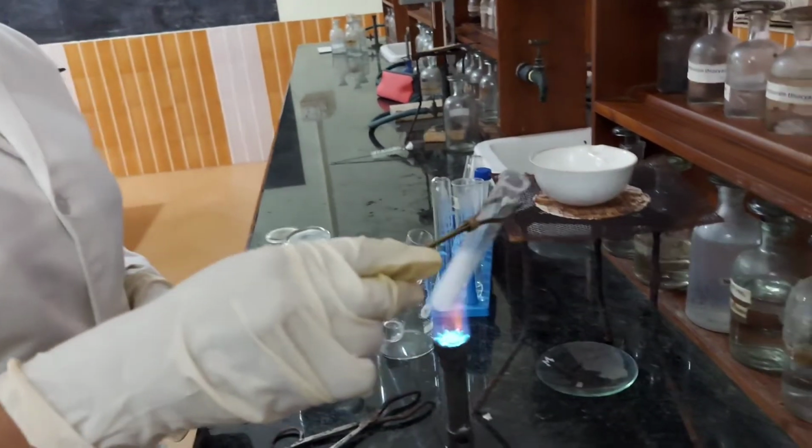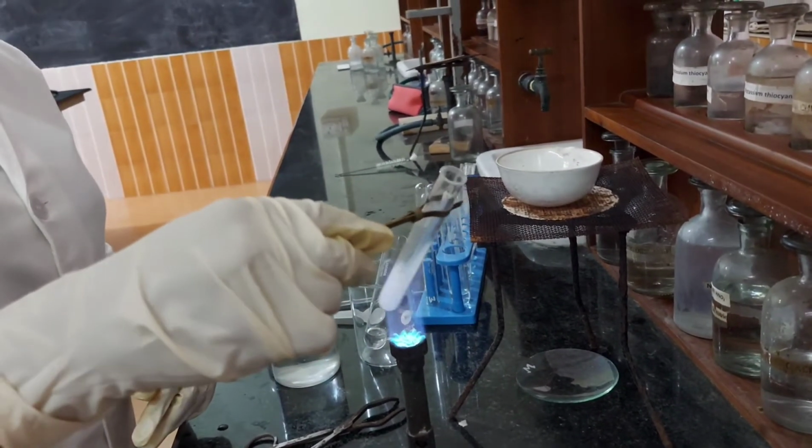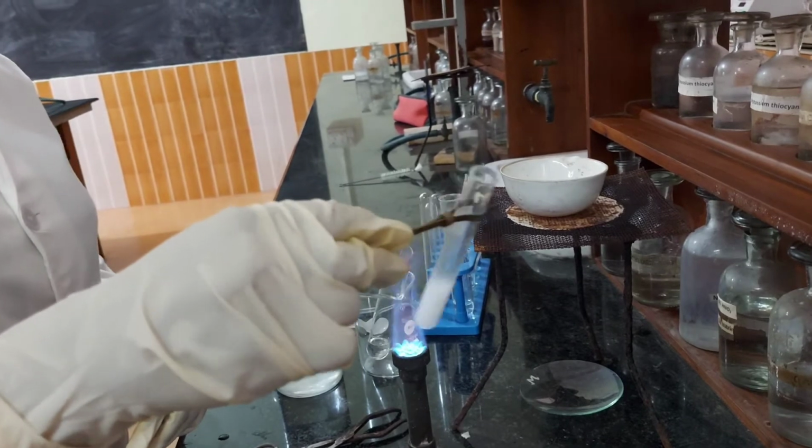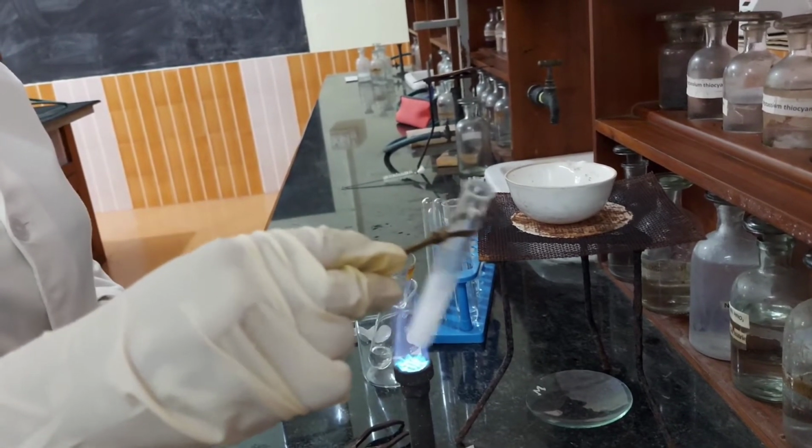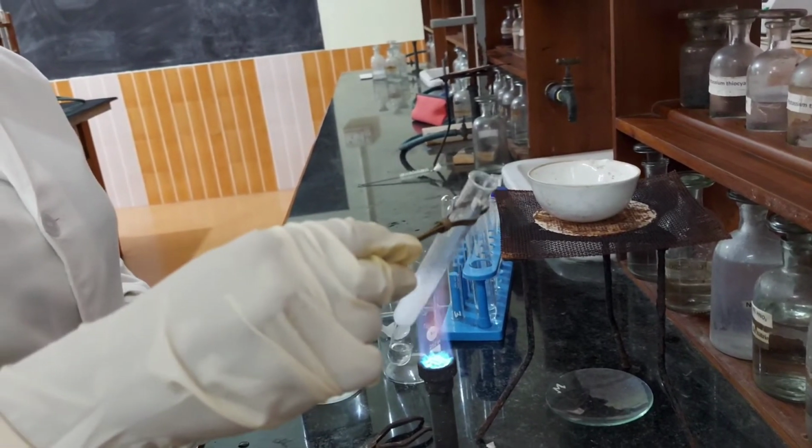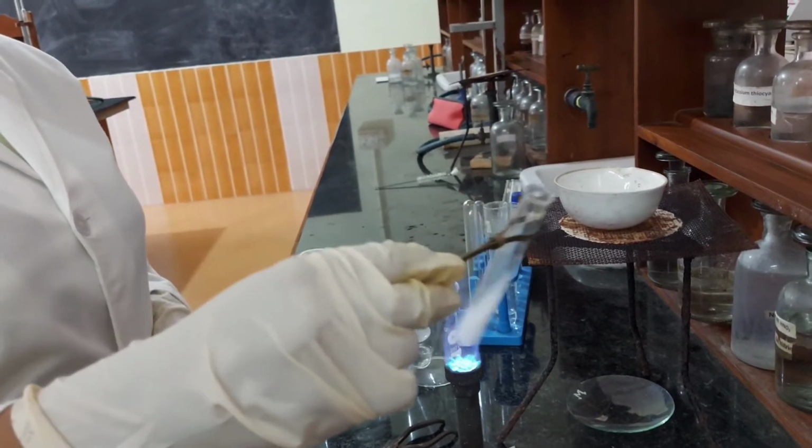And the solution is warmed. As you can see, there is a white residue. So, presence of group 5 cation.